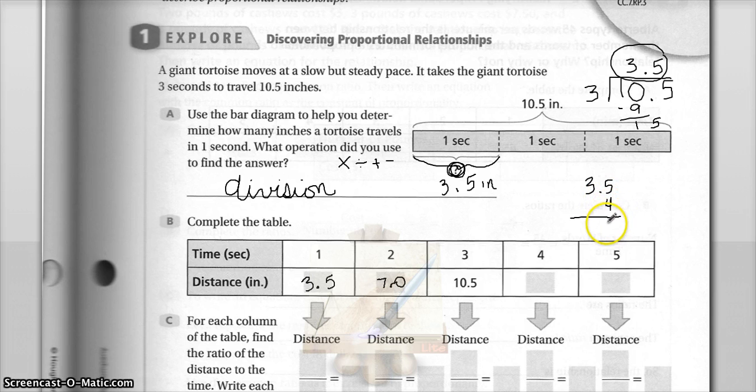So we need to multiply that by 4. 3 times 4 is 12, plus 2 is 14. Move your decimal count over 1 time, so count over 1 time here. So he went 14 inches in 4 seconds. And then if you did the same thing again, you go ahead and fill in this chart for 5. How far did he go in 5 seconds?